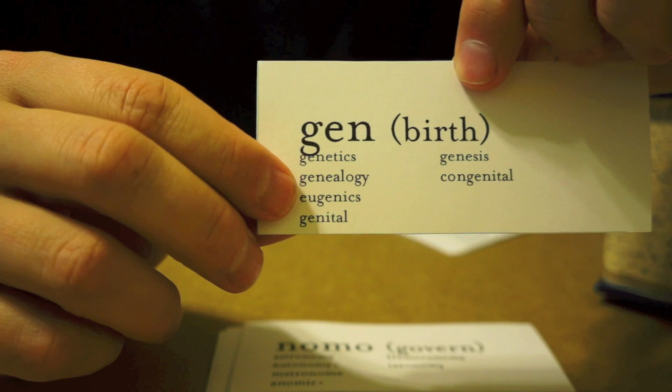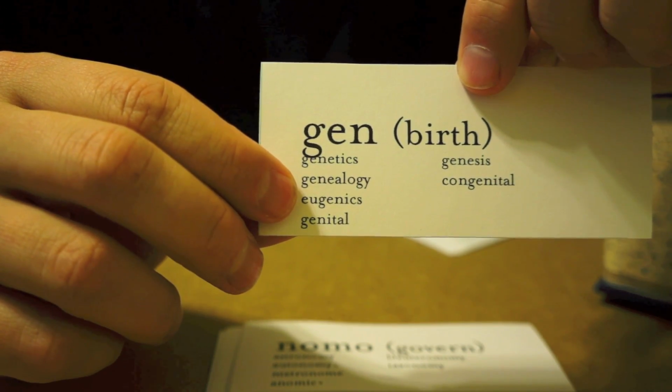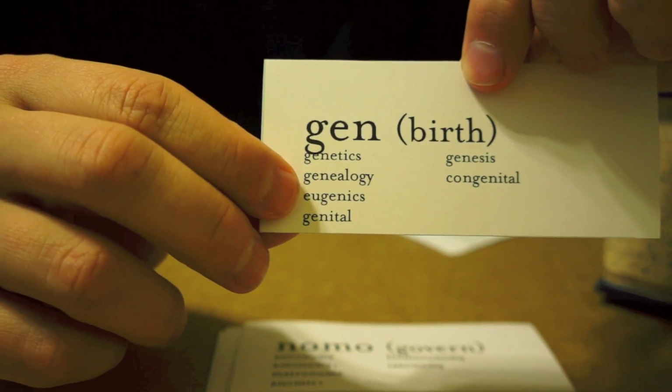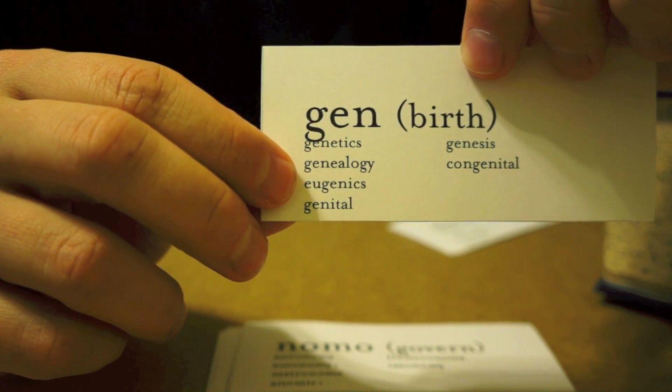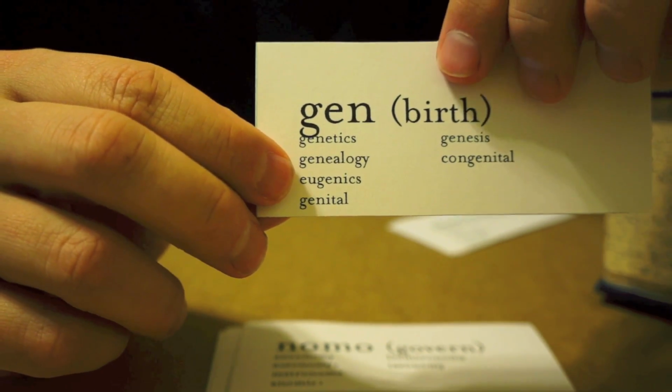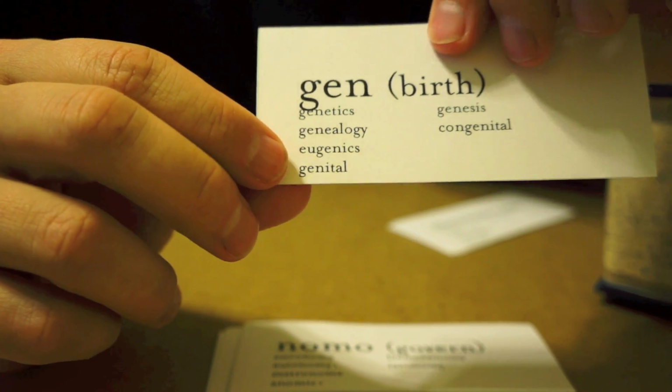It does not have a very good connotation in our society. But eugenics is the study of making a better human through breeding. Not a good thing.